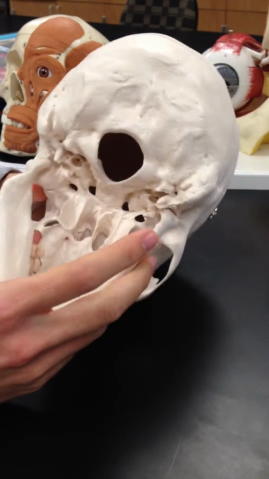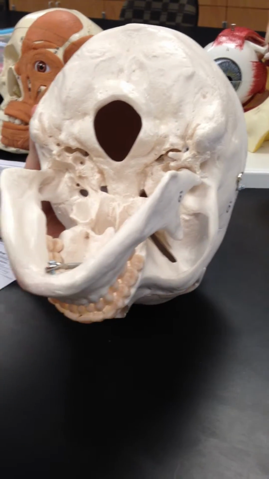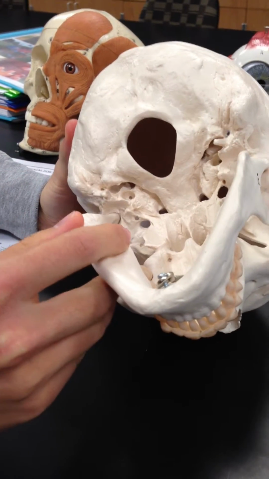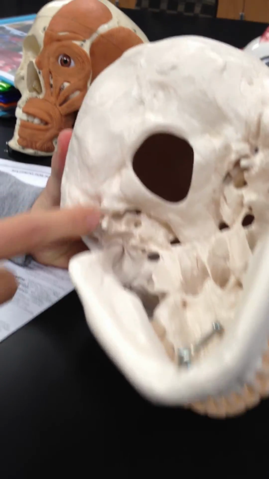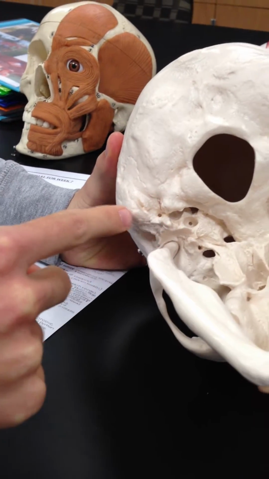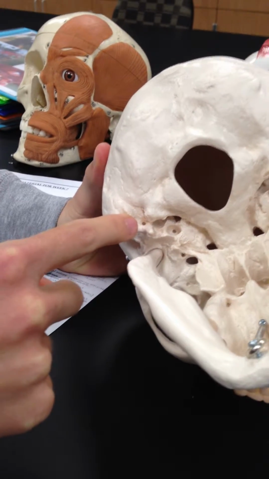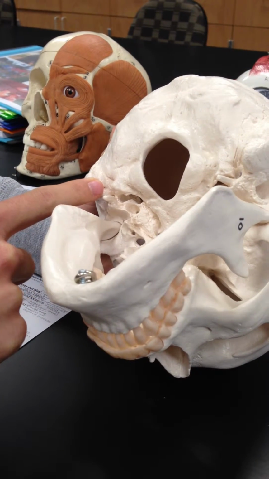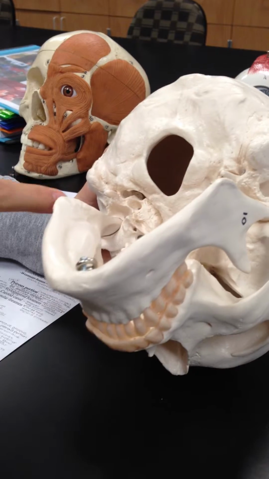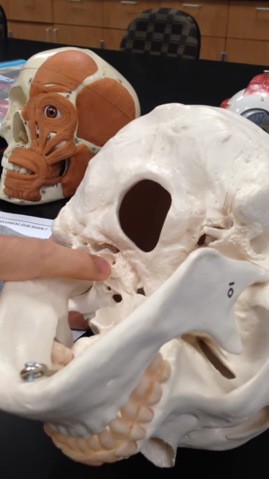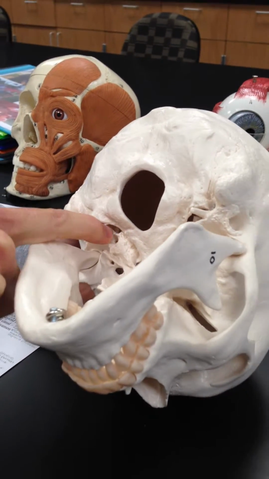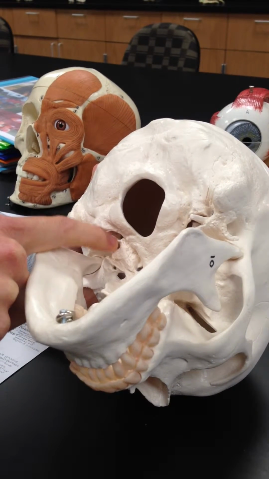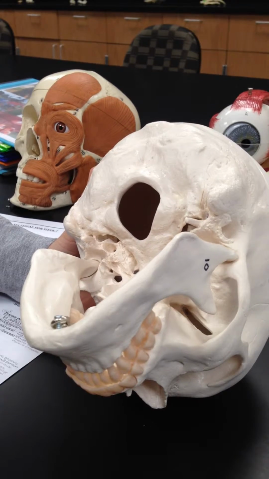And then in the petrous portion, there is the stylomastoid foramen between the styloid and the mastoid in there. And then the carotid canal is right here. And then the jugular foramen is this big one right here. So the carotid canal is actually anterior to the jugular foramen.